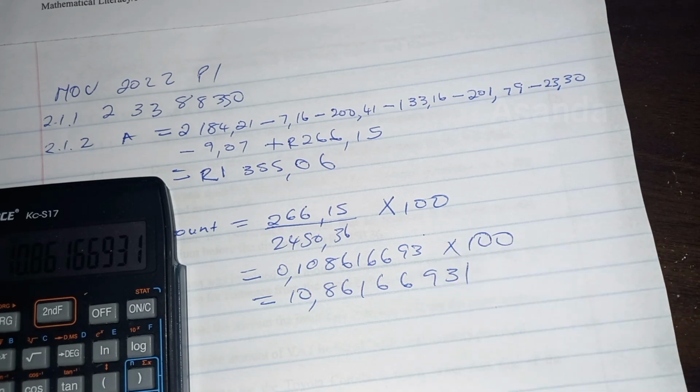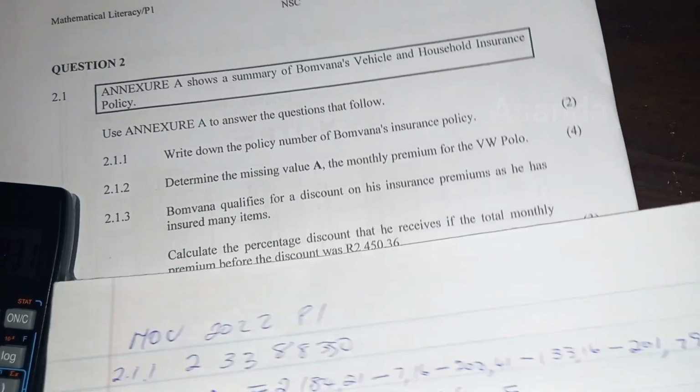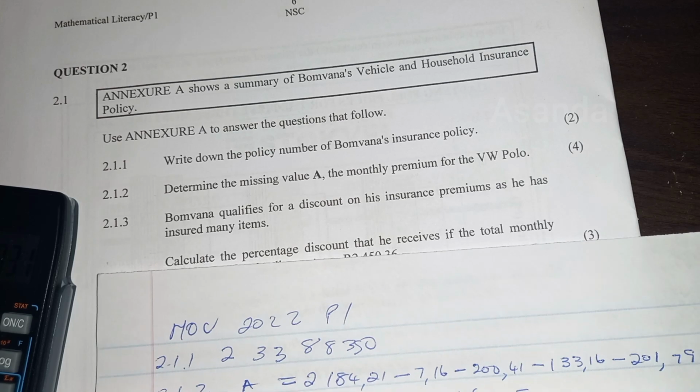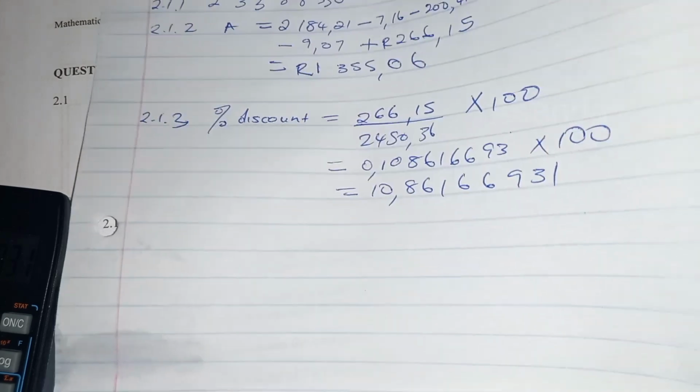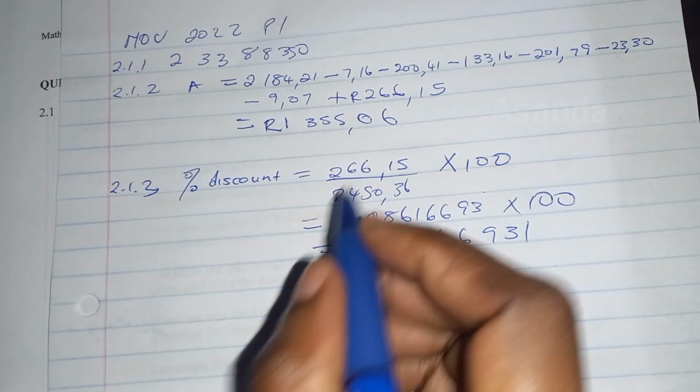10.86166931. I'm just going to check if they said round off. They didn't say anything about round off. Calculate the percentage that he receives. He received 10.86%.